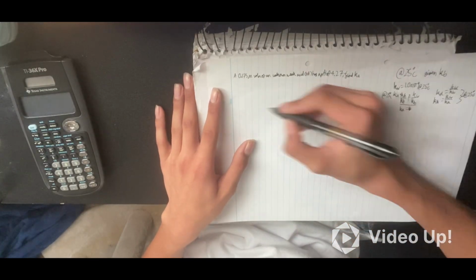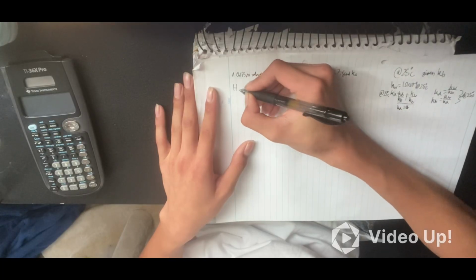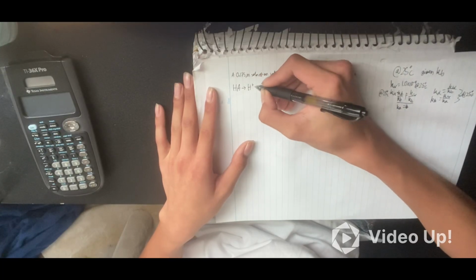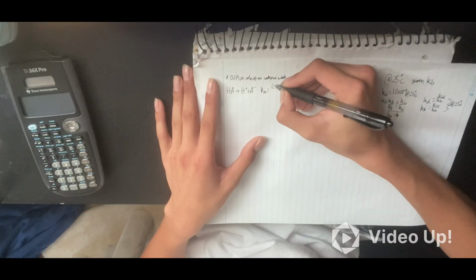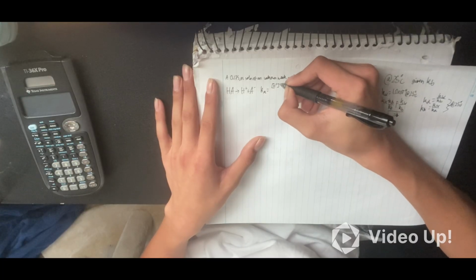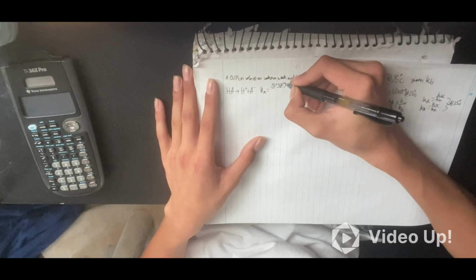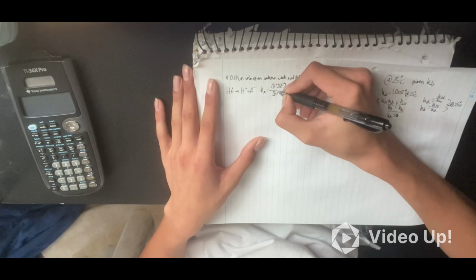So to find Ka, first we'll do our equation. HA becomes H plus A minus, simple as that. So for Ka, it's very similar to everything else we've done before. You need the concentration of hydrogen and then the concentration of your salt or conjugate base, and then you're going to divide it by the acid.